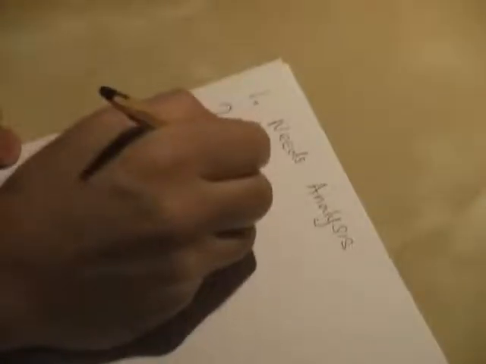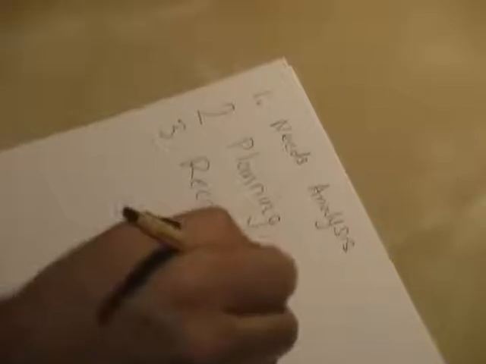The second thing you do is planning. The planning stage is composed of getting information, more research about the project, competitors, etc. Stage 3, recommendations, or recommendation.